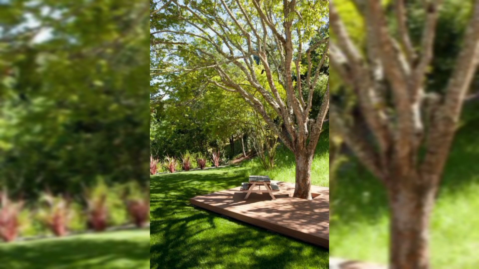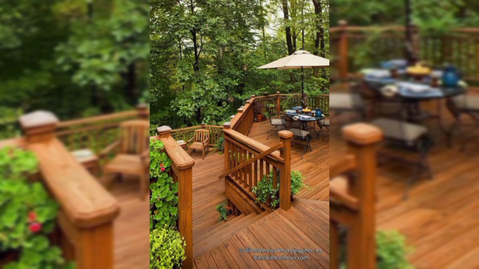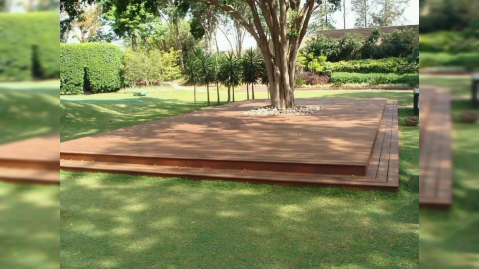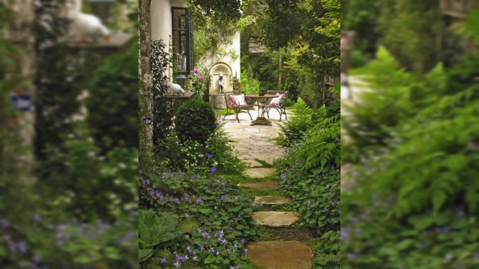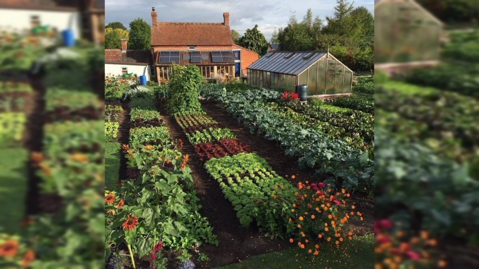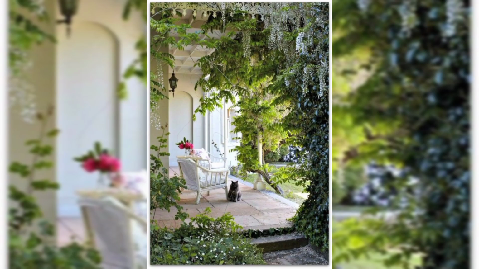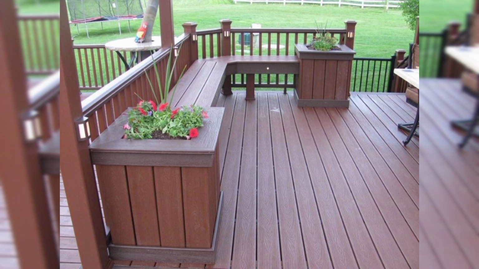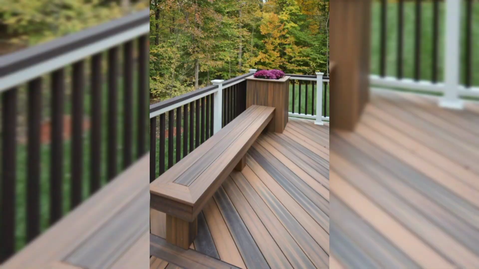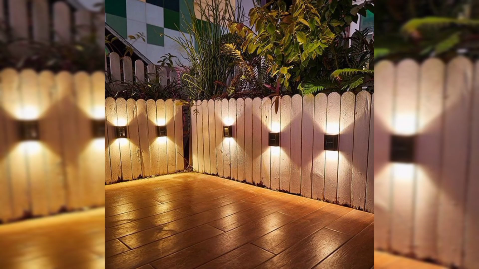Create a garden that is safe for your children and pets by avoiding toxic plants and chemicals. Use decking in the decor, and the latest modern technique is to use plant trunks for seating arrangements. Add lighting to your garden for a magical atmosphere at night. Plant a vegetable garden to grow your own food and reduce your carbon footprint.